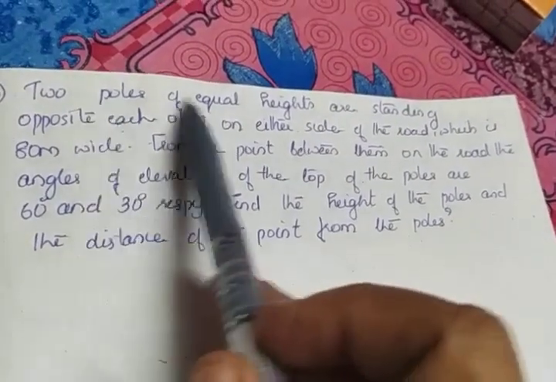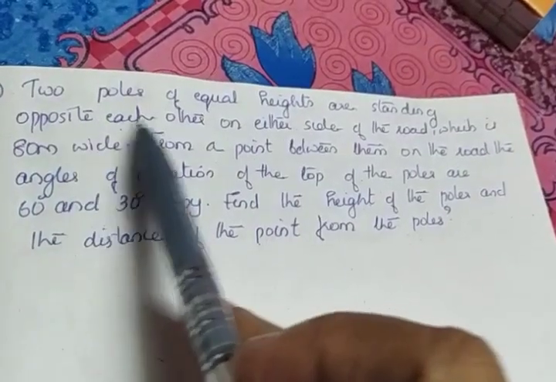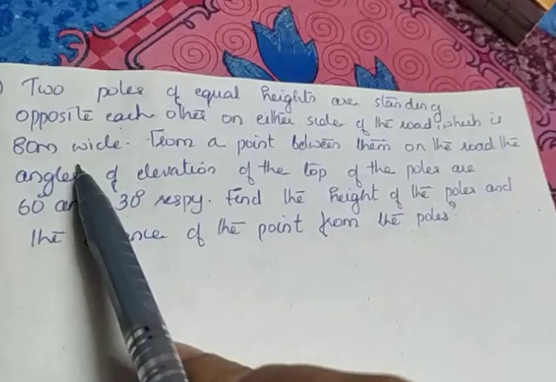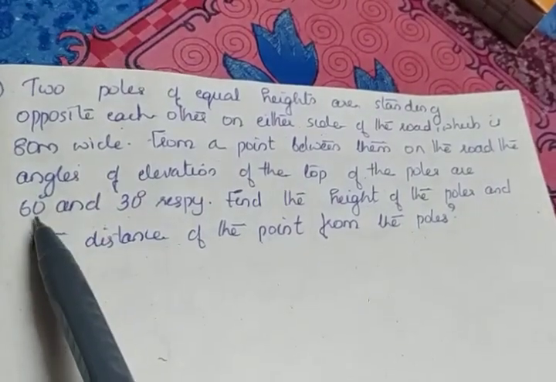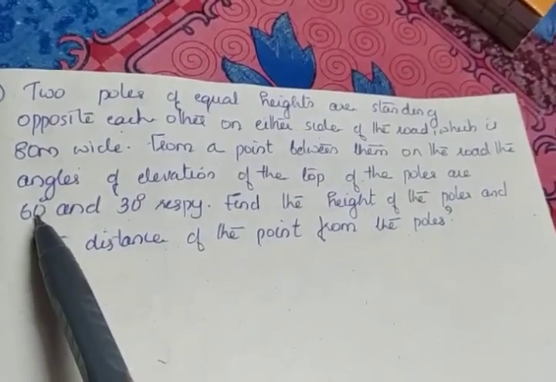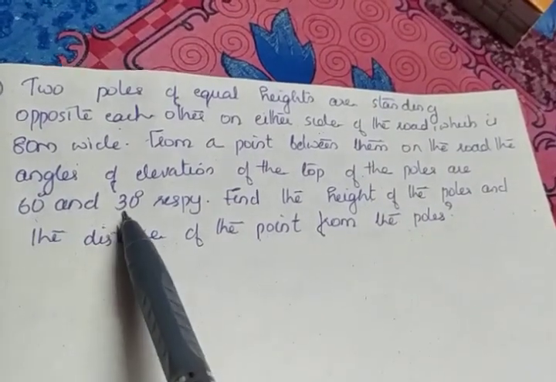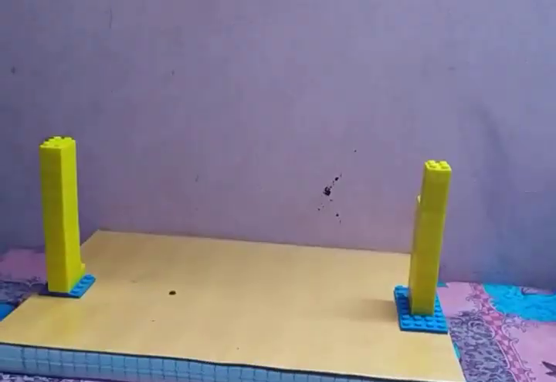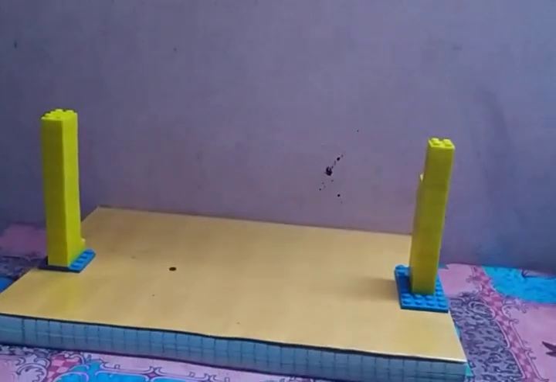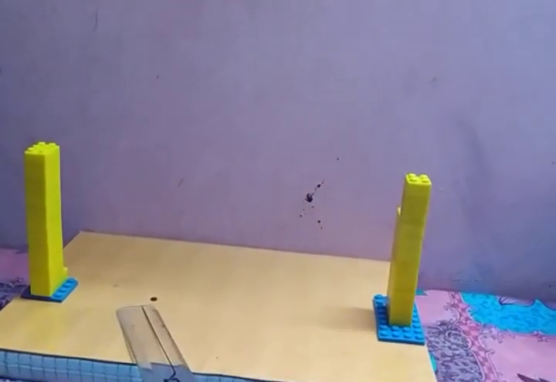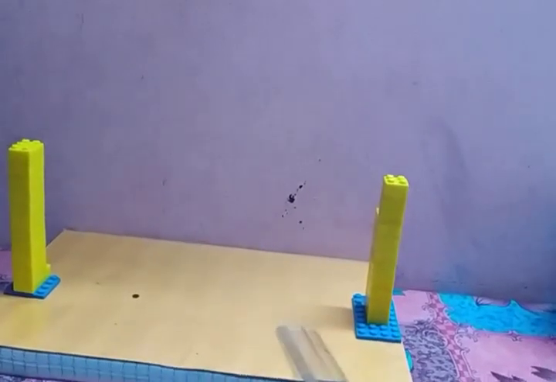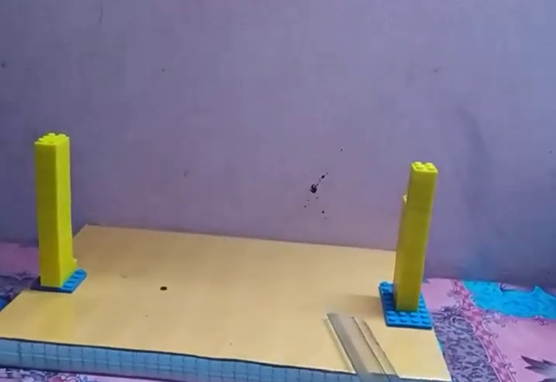Okay. So there are two poles of equal height standing opposite each other on either side of the road. And the width of the road is given as 80 meter. Angles of elevation from a point to the poles are given as 60 degree and 30 degree. We have to find the height of the pole and distance of the point from the pole. Let these be the two poles. Okay, they are of equal heights, and let this be the point in between the roads. Okay, and this is the road actually, and this distance is given as 80 meter.